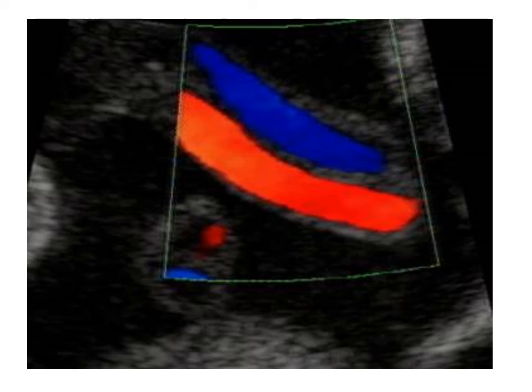Single umbilical artery is seen in 40% of fetuses with trisomy 18. A fetus with single umbilical artery is at higher risk of intrauterine growth restriction.